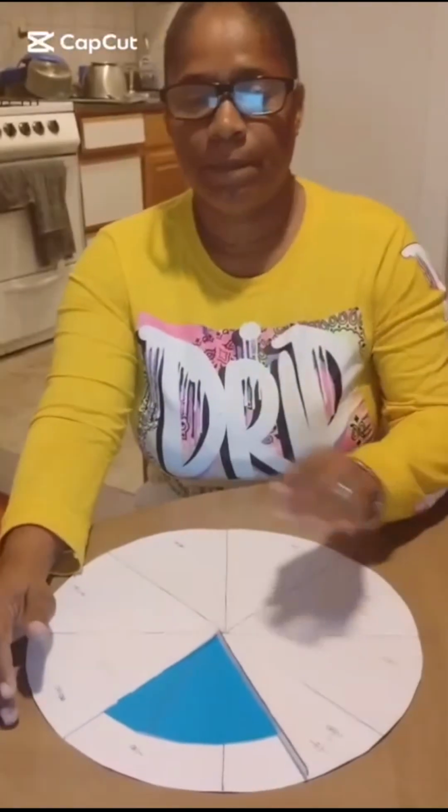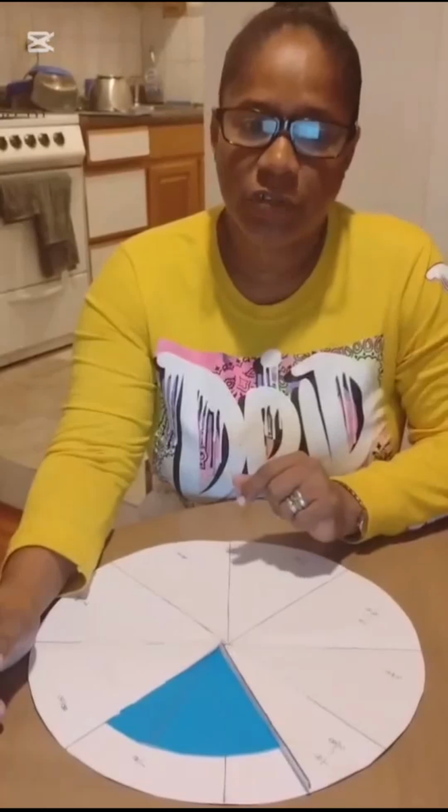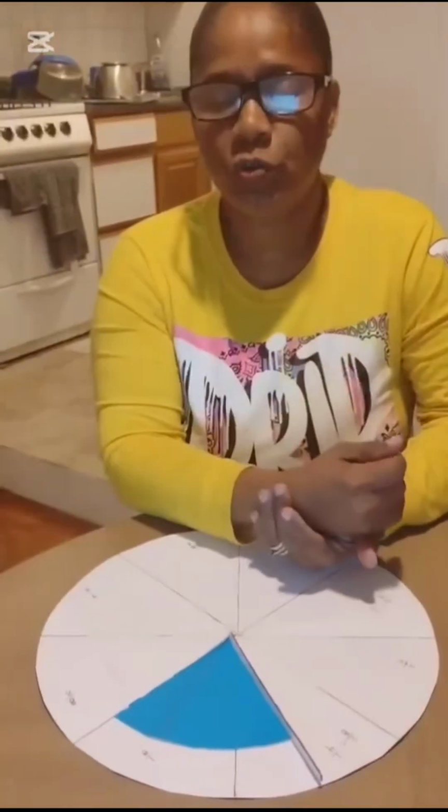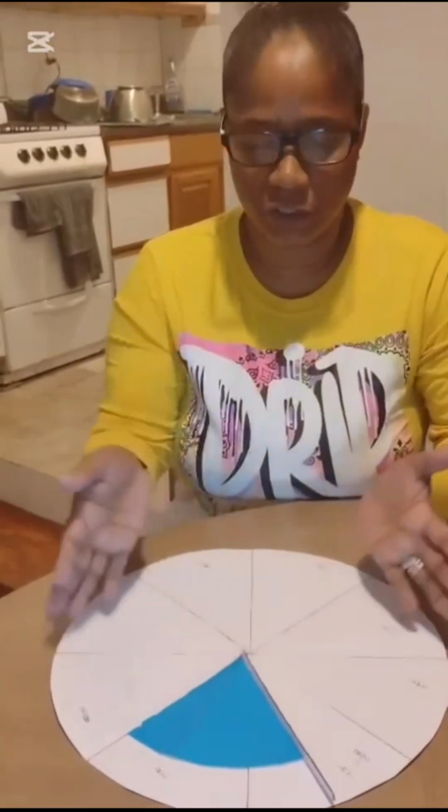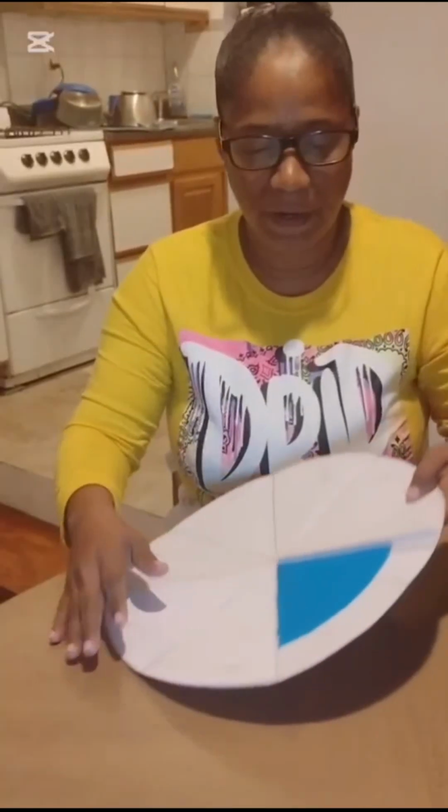Good morning. Today I will be demonstrating how to teach 2 grades using a fractional wheel. Here I have a fractional wheel.